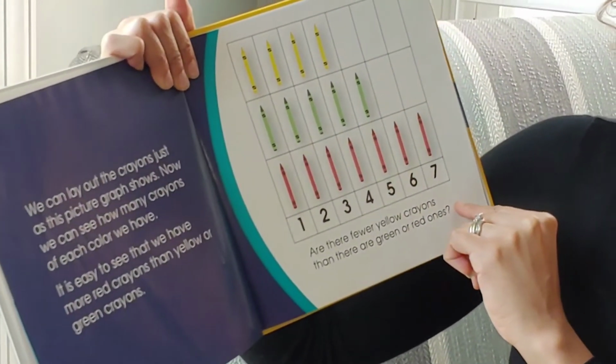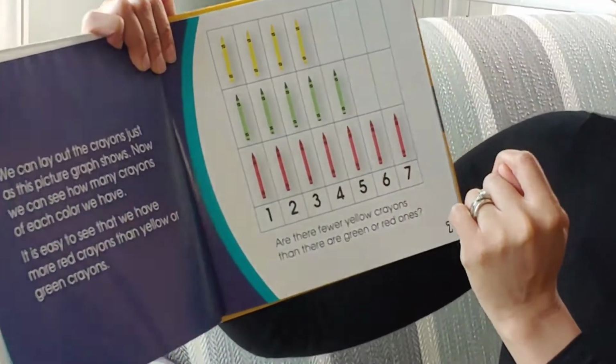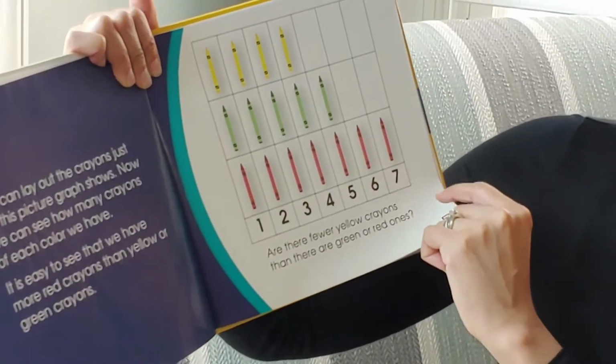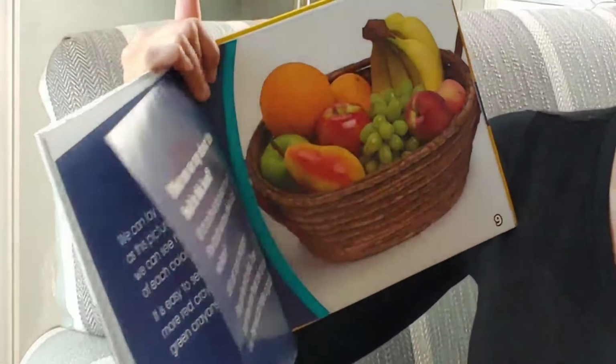Are there fewer yellow crayons than there are green or red ones? The yellow is 4, the green is 5, and the red is 7. So yes, there are fewer yellow crayons than green and red.